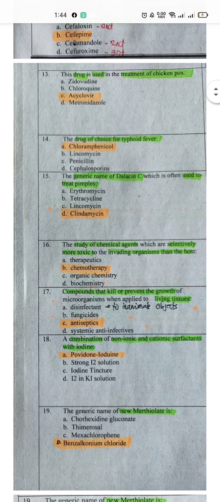Okay, number 13. The drug used in the treatment of chickenpox. That is your acyclovir. So, acyclovir is used in the treatment of chickenpox.